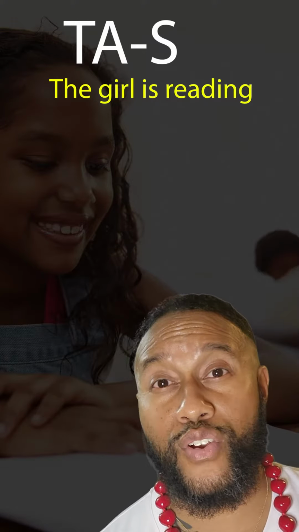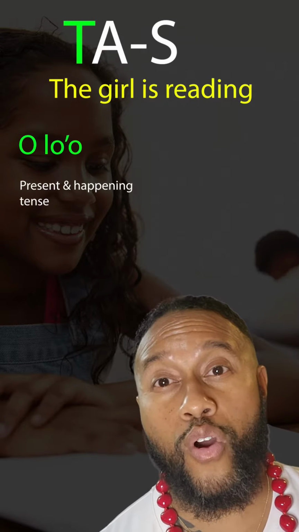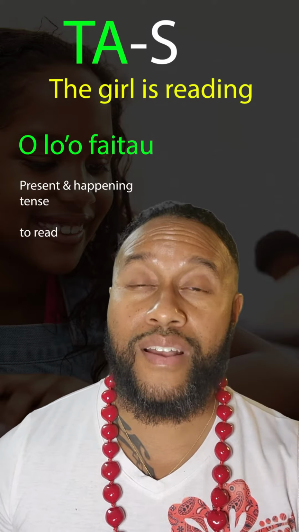If we say the girl is reading, our tense is current and it's happening right now. So olo'o, that's the olo'o tense marker. Our action is to read, or faitau. So if we combine olo'o faitau, that means reading. Who's doing the action of reading? The girl, or letene. So olo'o faitau letene.